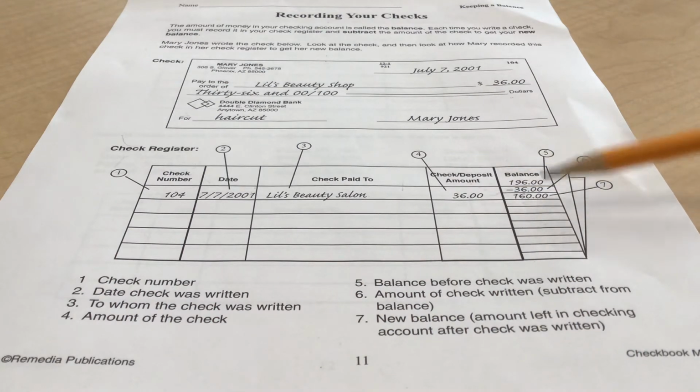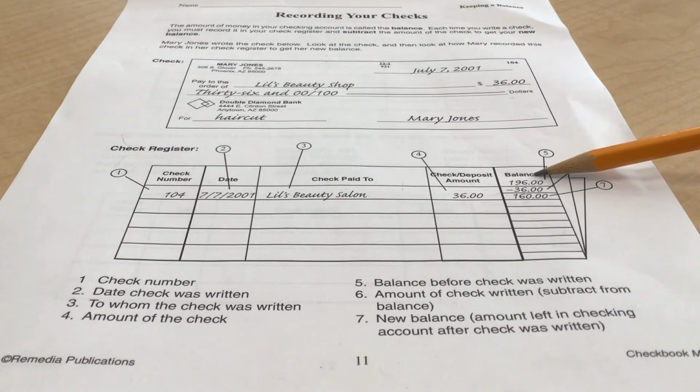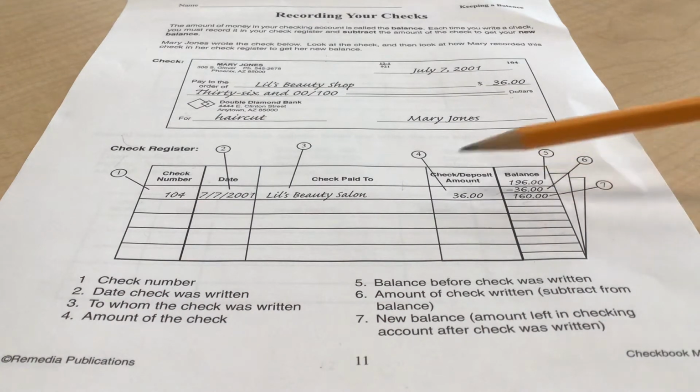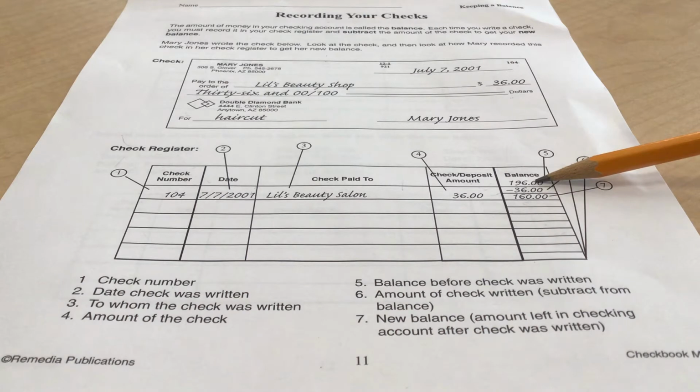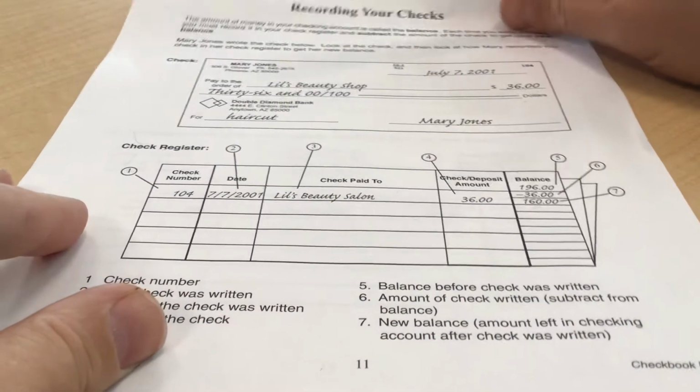And then this last column is really important because this is the balance. The balance before she spent any money on her haircut was $196. After spending $36 on her haircut, she now has $160 in her bank account. Now, let's get some practice in.